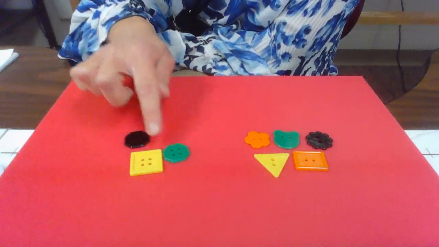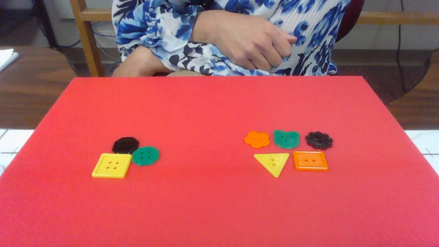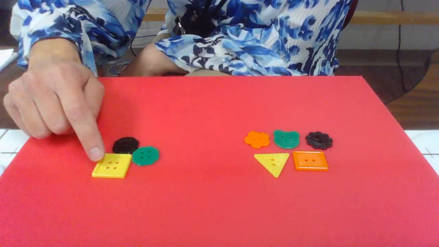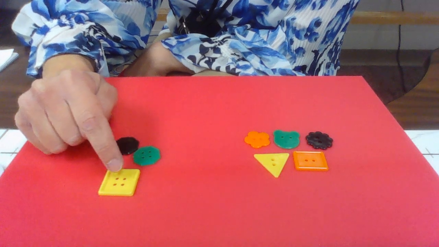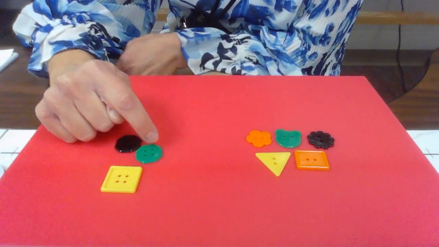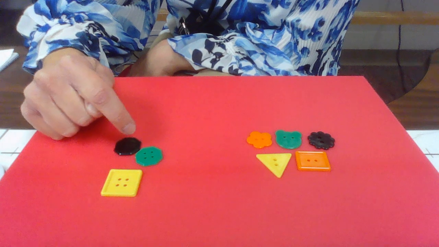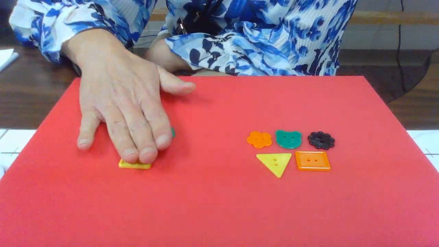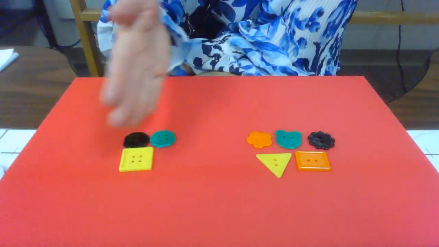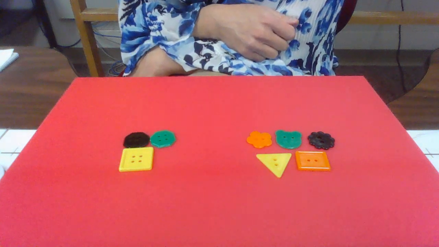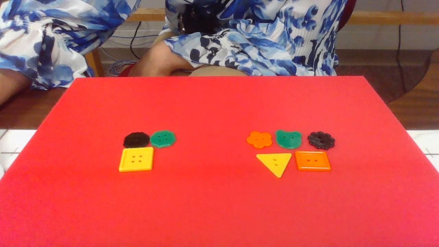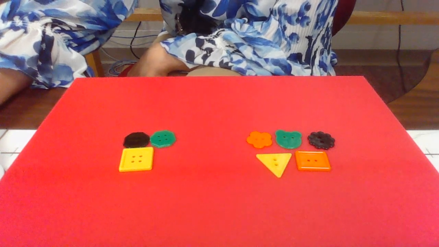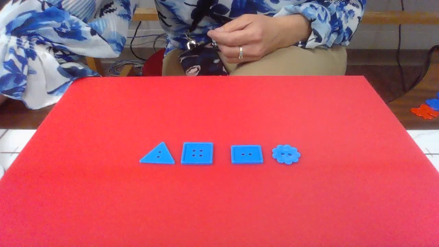Now these could be a group together. Why? Because each one has 4 holes. 1, 2, 3, 4. 1, 2, 3, 4. 1, 2, 3, 4. So there we go. So now we have it grouped another way. So stay tuned. I'm going to bring some different buttons here, and then maybe we can try some other ways.